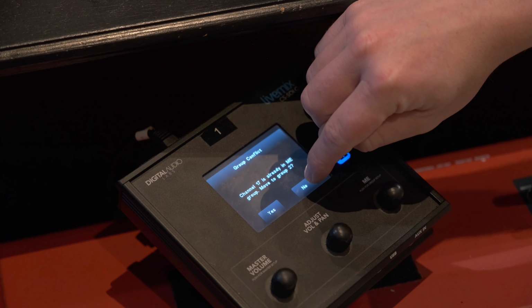Sometimes we will group guitar left and guitar right if we're running stereo with our electric guitars. Most of the time, we're not too worried about that. So that is your grouping settings.